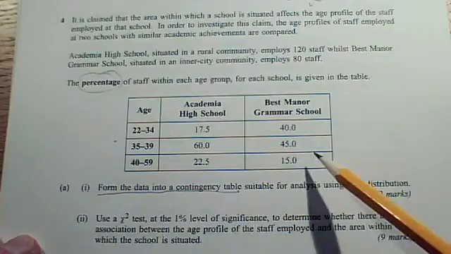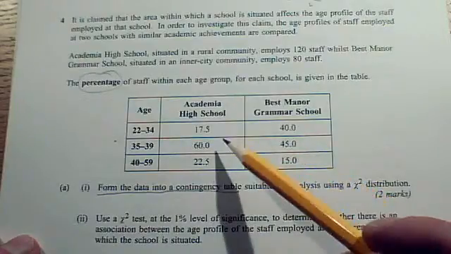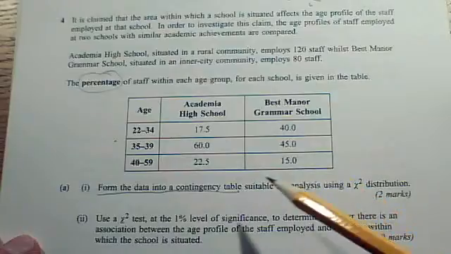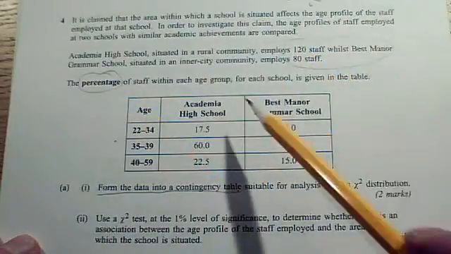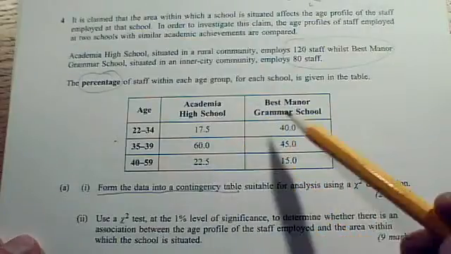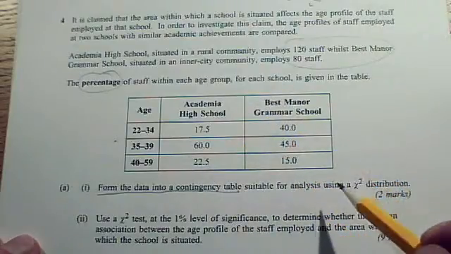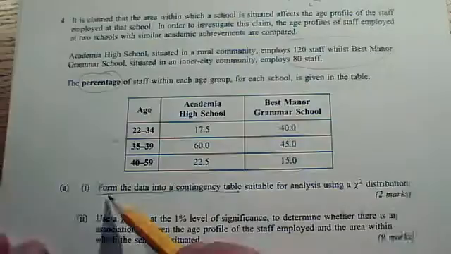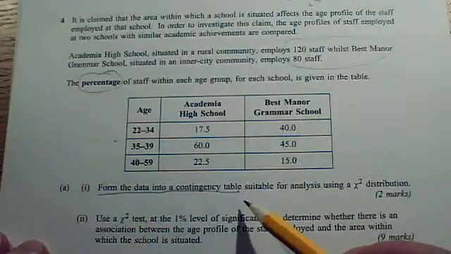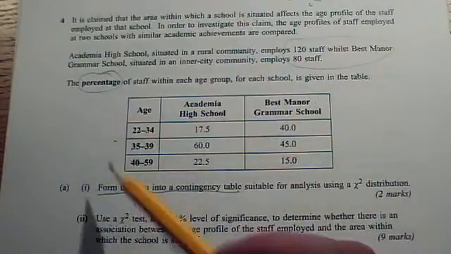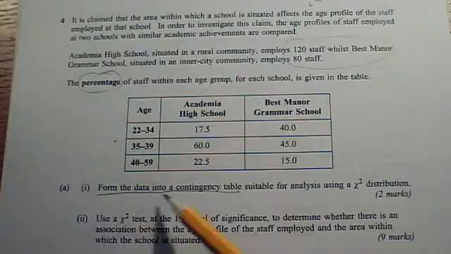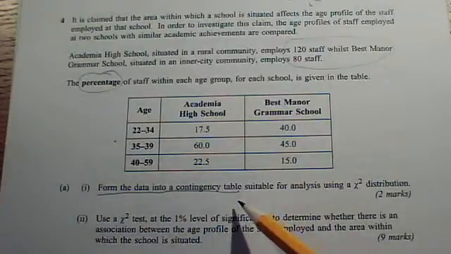This is not yet the contingency table you need, because these things here are just percentages. We need to use the actual totals at each school in conjunction with the percentages to get the observed frequency. That's why we have to form it into a contingency table, and that's what you'll miss if you're careless on this question. So always read the words and use anything in bold and the exact words in the question to avoid error.